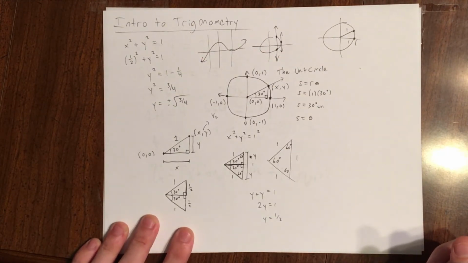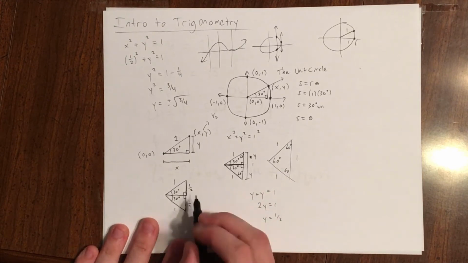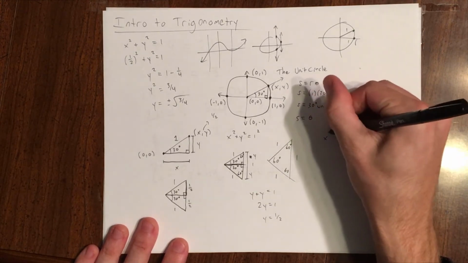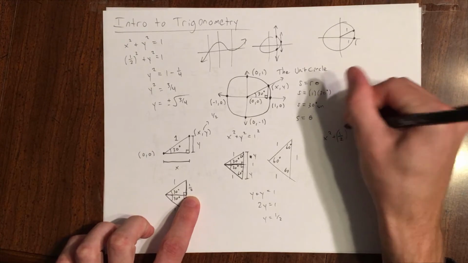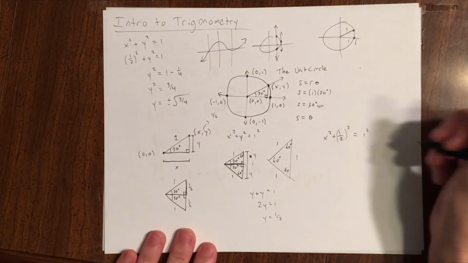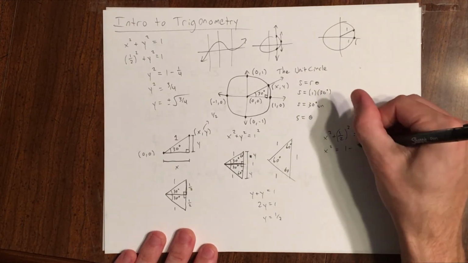Our x value is still unknown, this length in the middle, but we can use the Pythagorean theorem to solve for that. So we'll say x squared plus 1/2 squared is equal to 1 squared. So x squared is equal to 1 minus 1/2 squared.